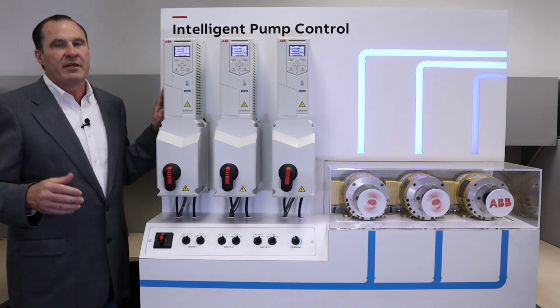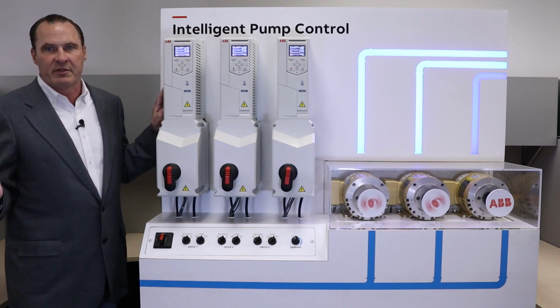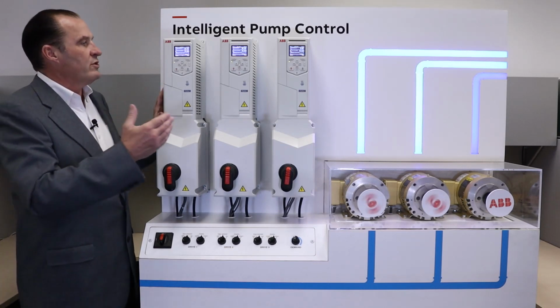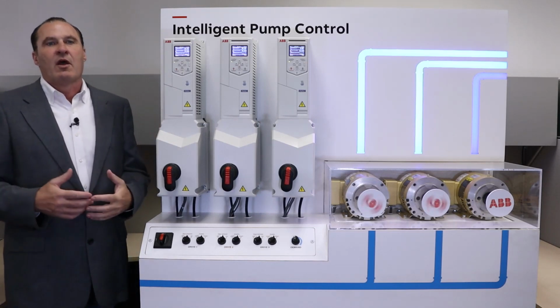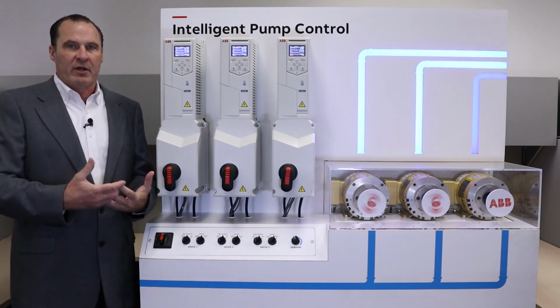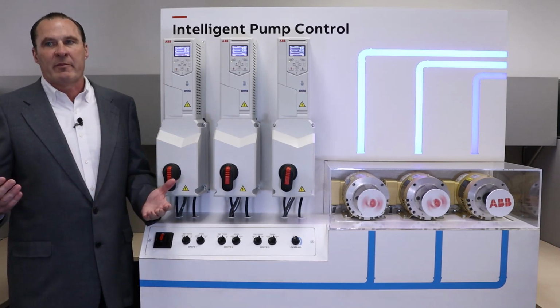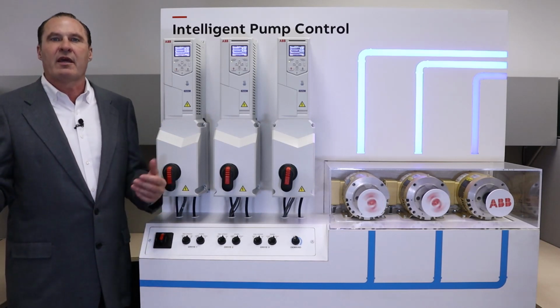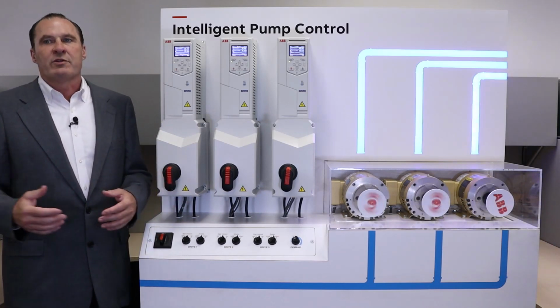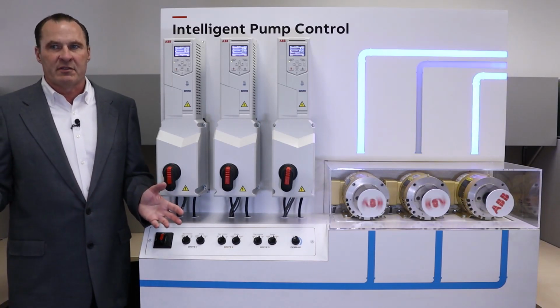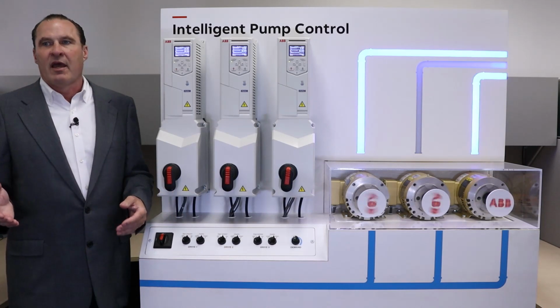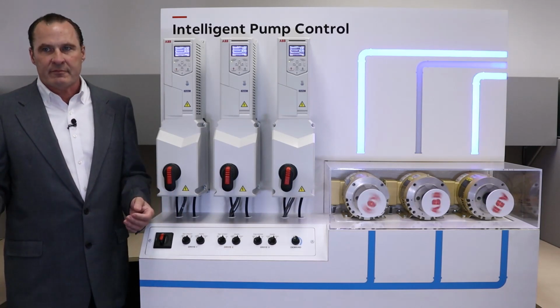Intelligent pump control in the ACH580 has lots of flexibility. You can control which drives are eligible to be the master drive. You can determine the minimum number of pumps that need to run at any given time. You can program the maximum number of pumps that can run at any given time. You can set up the system to perform auto change to balance the operation of the system so individual motors and pumps have equalized wear.